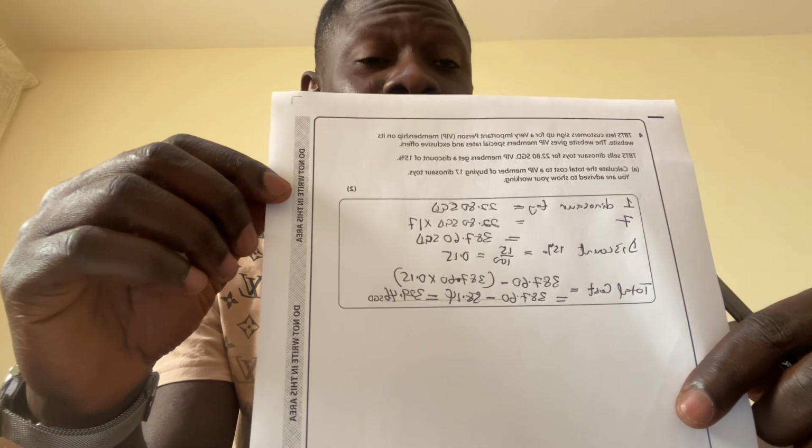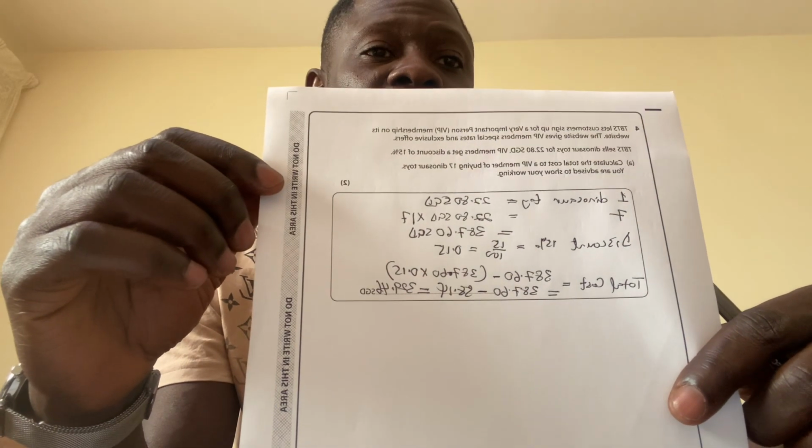Then there's a discount for the toys, which is 15%. So 15% means 0.15. So 0.15 multiplied by 387.60 gives us 58.14. That is the discount. So you take it away from the original cost, which is 387.60. So the discount is 15% of 387.60, minus 387.60. That gives us the total amount paid.